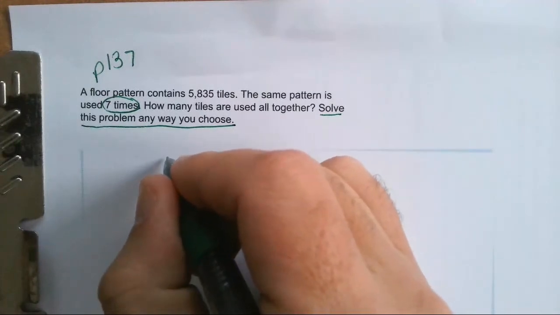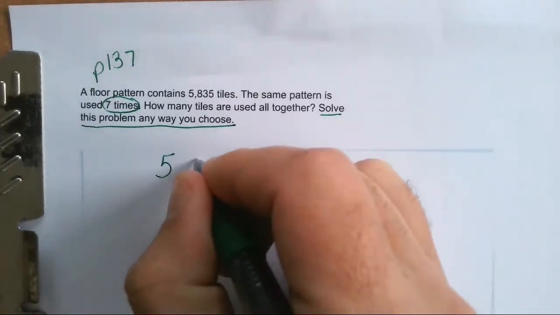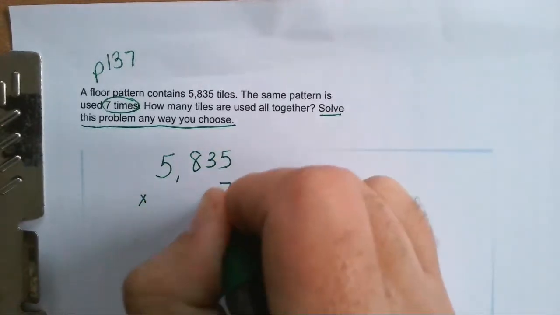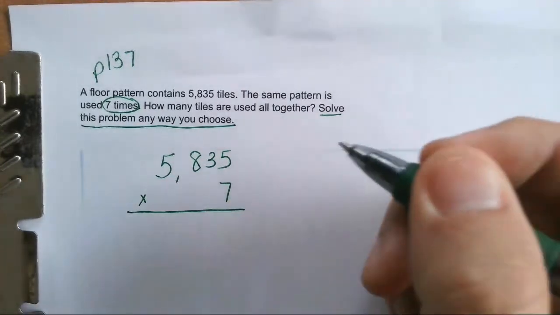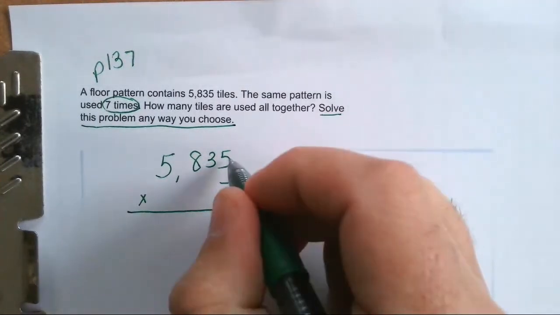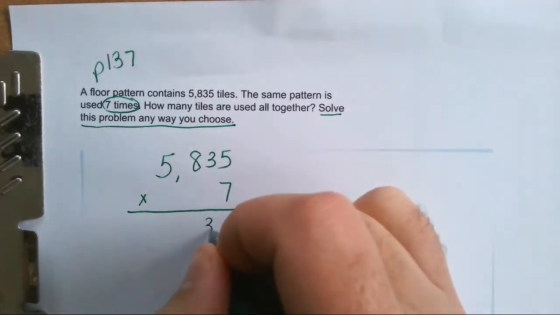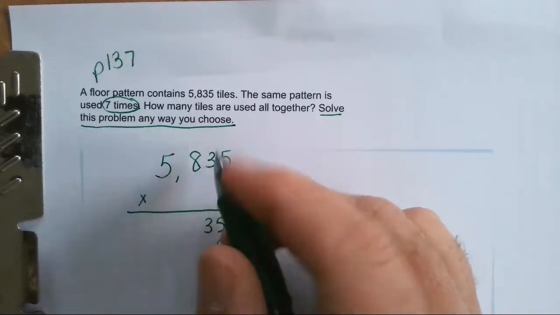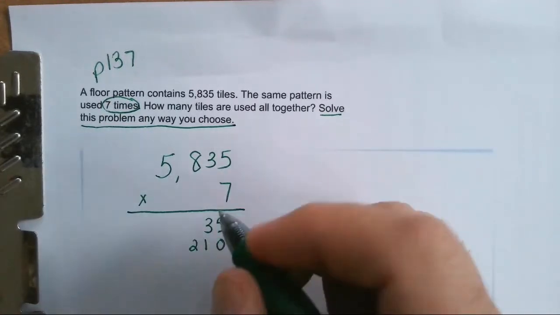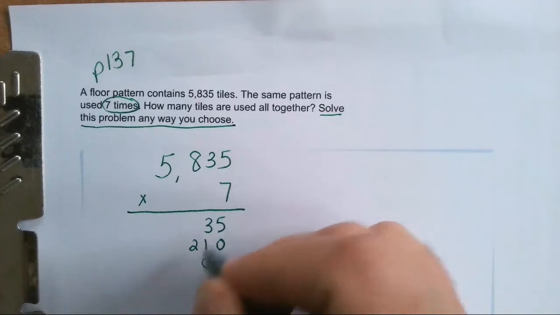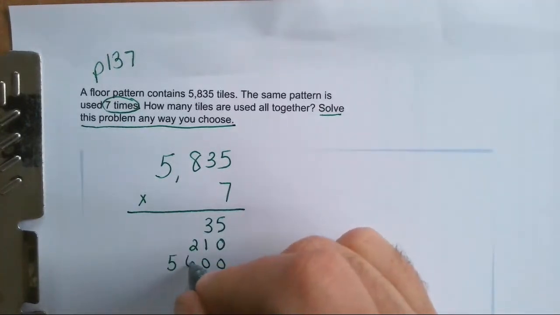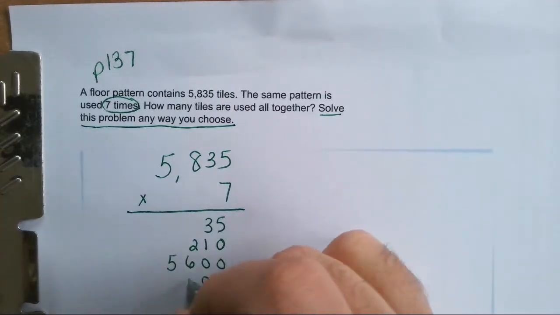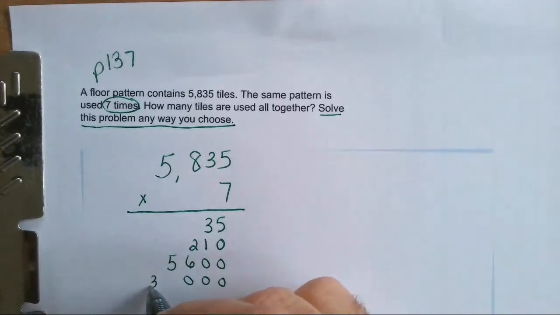I could do partial products. That's something that we've worked on over the last week or so. So I could do 7 times 5 is 35. Getting ready to multiply the 10, so I'm putting a 0. 7 times 3 is 21. A lot of you really like this method. It's really clicking for you, and it will work for you. Now, when I get ready to multiply the thousands, 1, 2, 3, and 5 times 7 is 35.